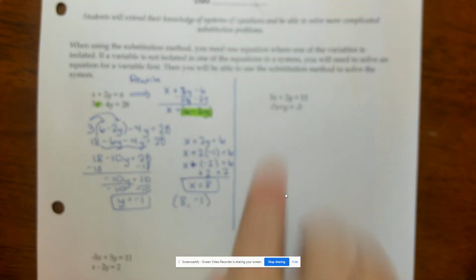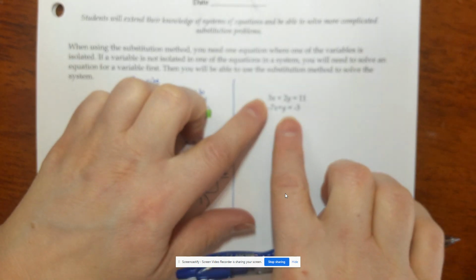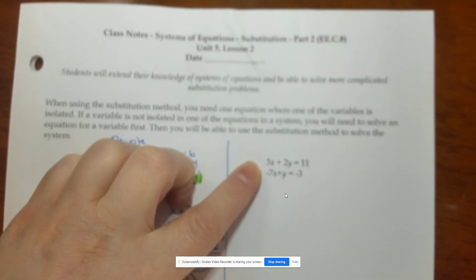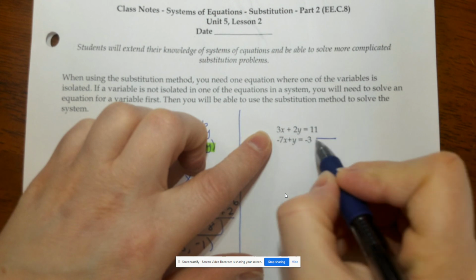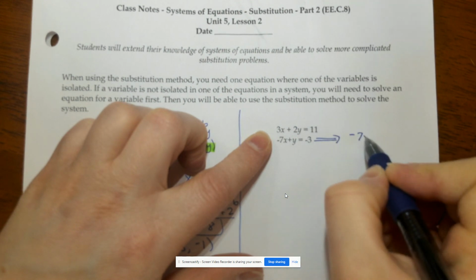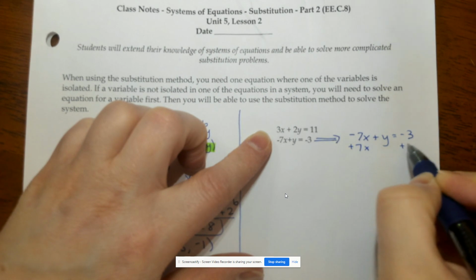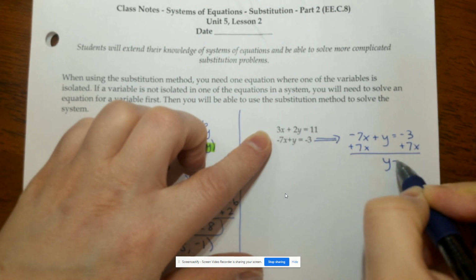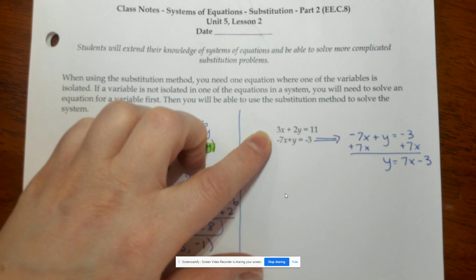All right, next one. Same idea. I need to get one of the two equations so that I have a single variable all by itself. So I'm going to go for the second one because the second one already has a y that does not have a coefficient. So I'm going to take this one and choose to rewrite it. Negative 7x plus y equals negative 3. I'm going to add 7x to both sides so that I can get the y by itself, 7x minus 3.